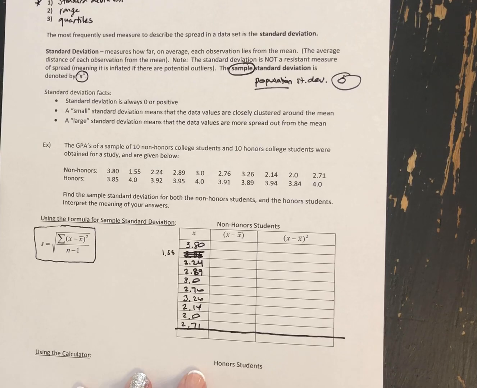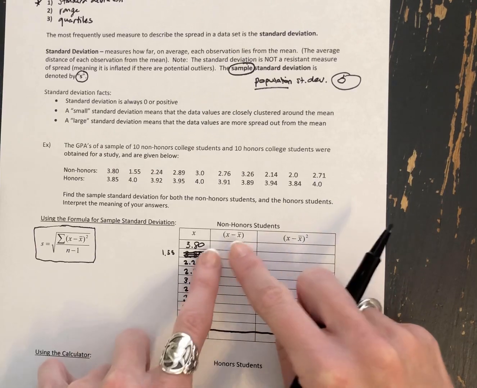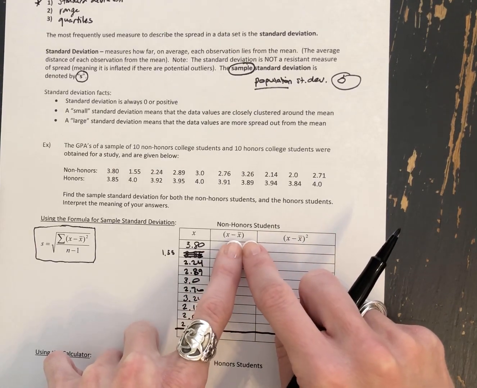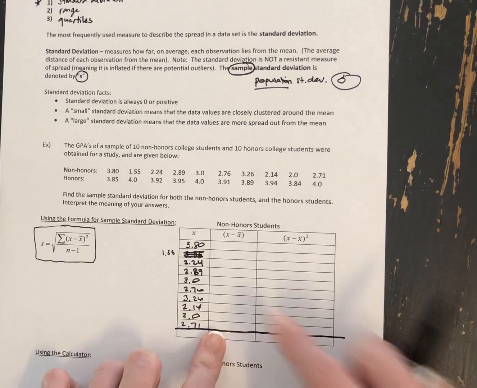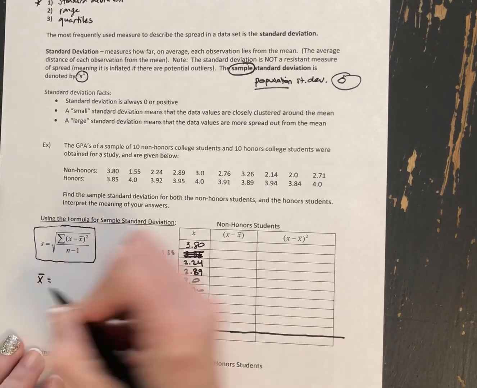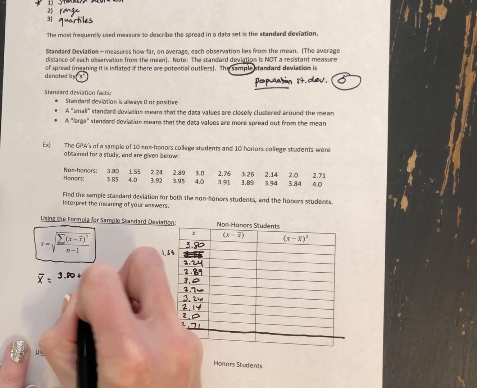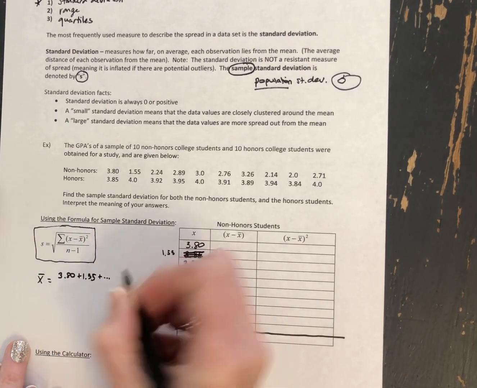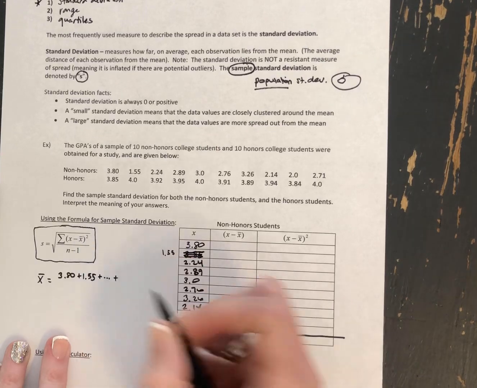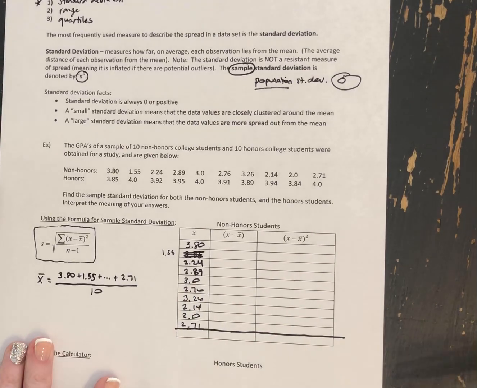The next thing that we would need to do is take the observed x values here and subtract the sample mean from each of those data values. So we have to find the sample mean first, which would be adding all these up. We just learned how to do this in the last section, and divide by 10.